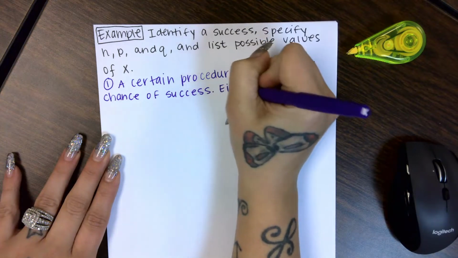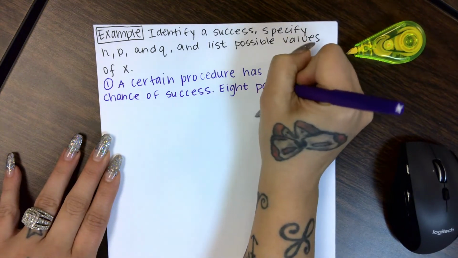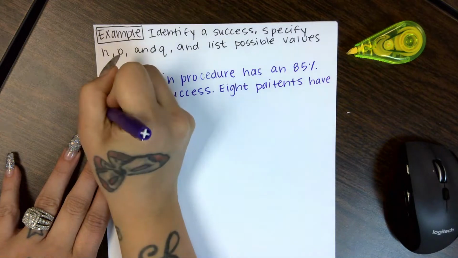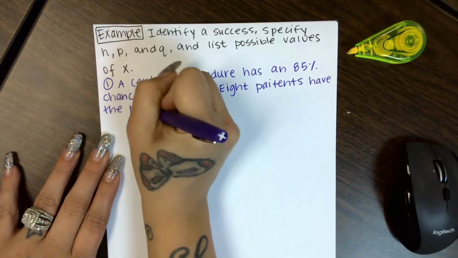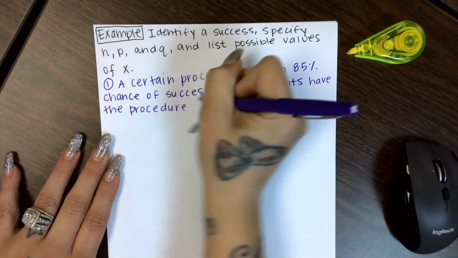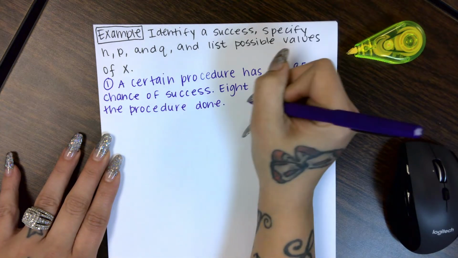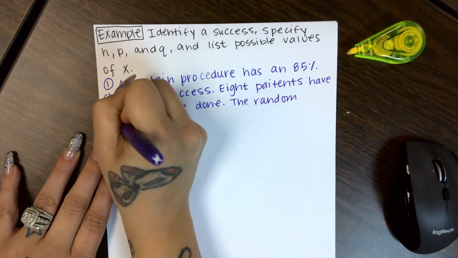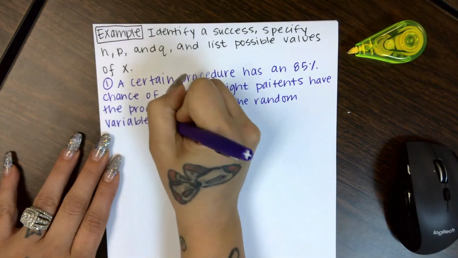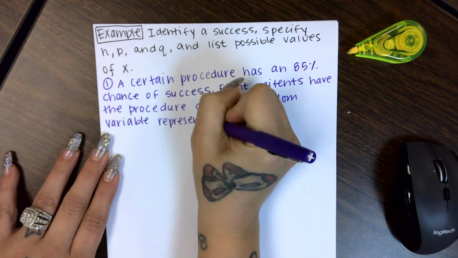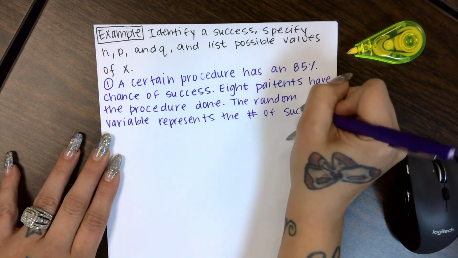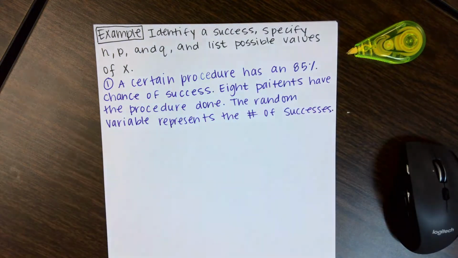Eight patients have the procedure done. The random variable represents the number of successes.